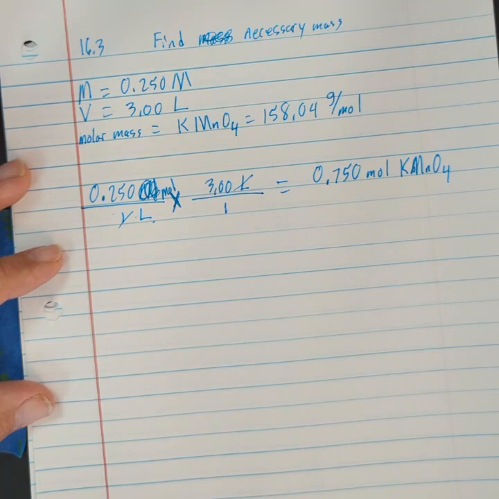So then the moles that we just calculated are going to be converted into grams.